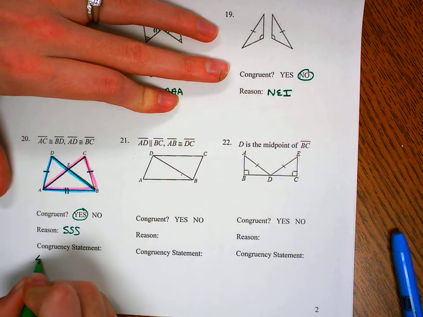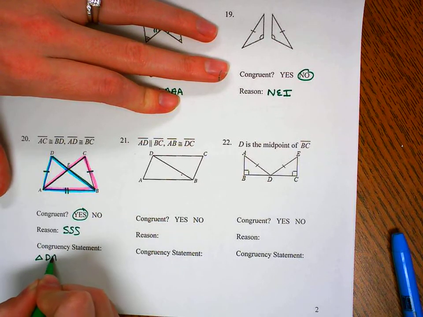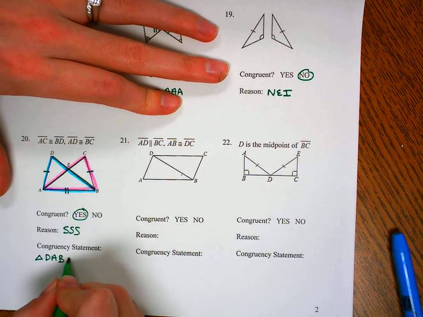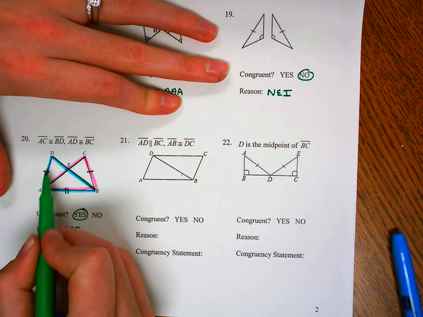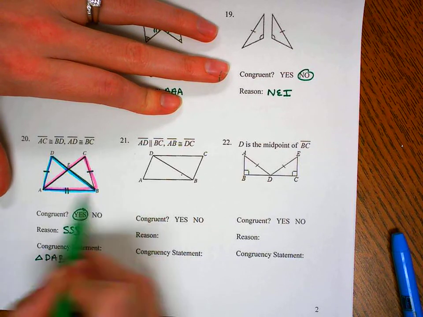Now I need a congruency statement. So I'm going to do DAB. I like doing DAB because it goes across the side with 1 arc and then the side with 2 tick marks. And it's going to be congruent to triangle CBA, because as we went across the 1 and the 2 for D, we have to go across the 1 and the 2 in the pink.